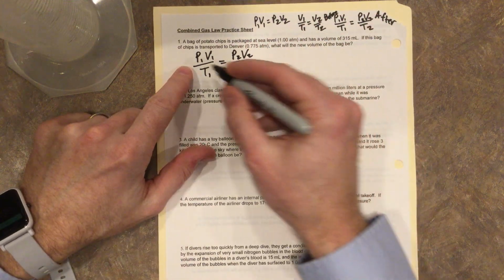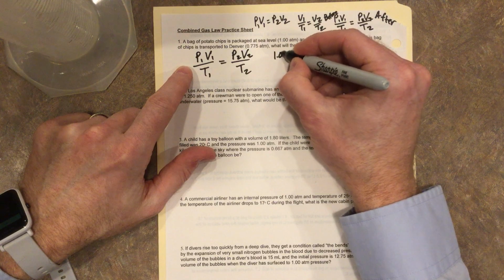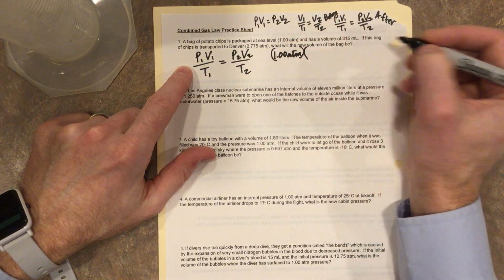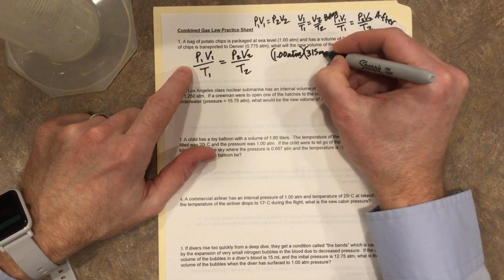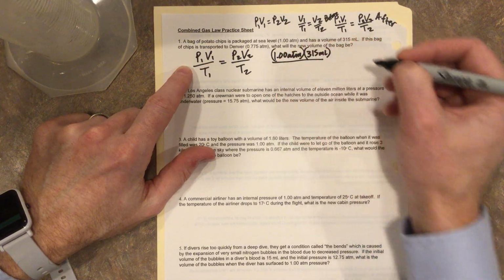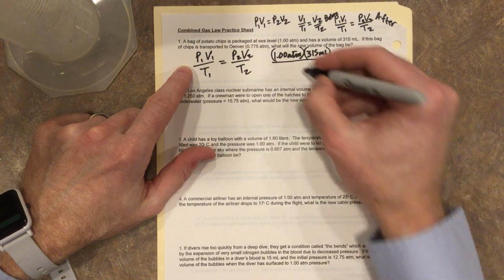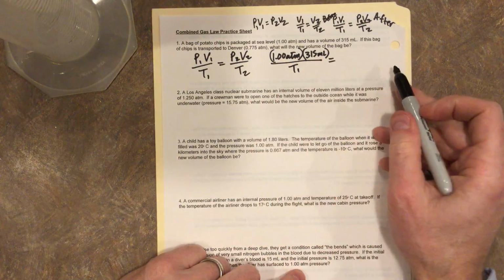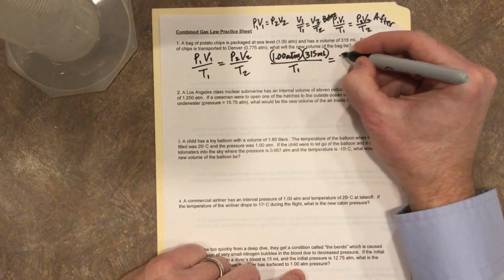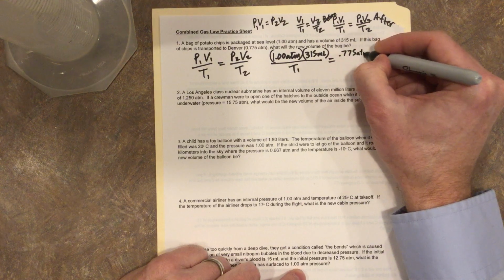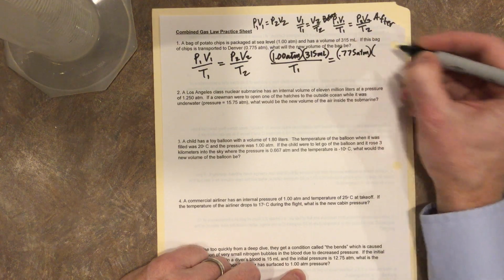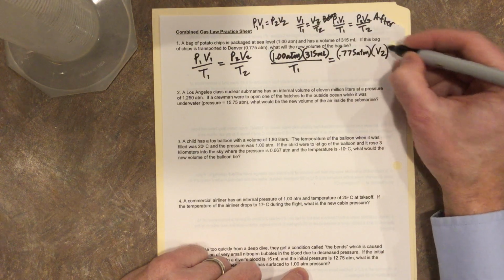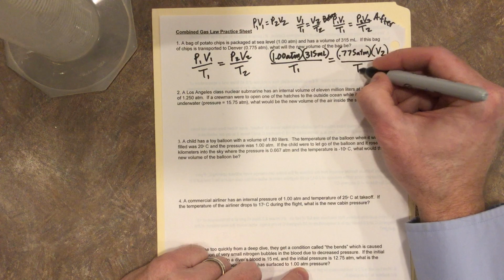So initially the pressure is 1, so over here I'm going to write 1 ATM. Initially the volume is 315 milliliters. And initially the temperature doesn't say anything, so I'm just going to put T1. I'm going to write equals. After the fact, when I take it to Denver, it's now going to be 0.775 ATM. And we don't know the new volume. That's what we're trying to figure out, V2. And there's no mention of the temperature afterwards either.